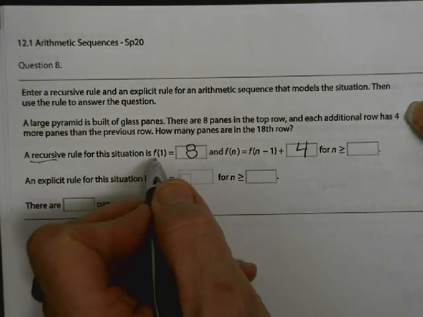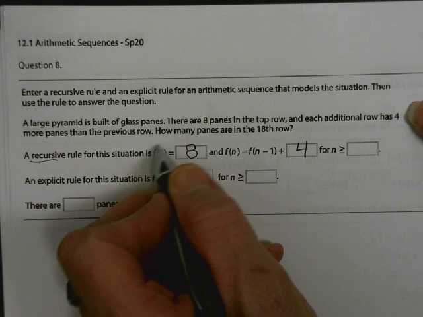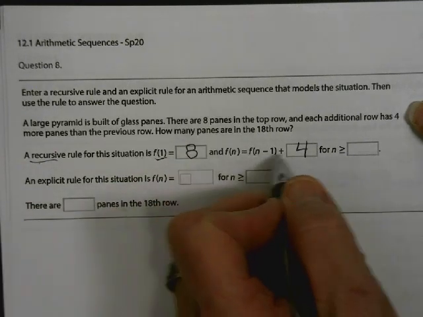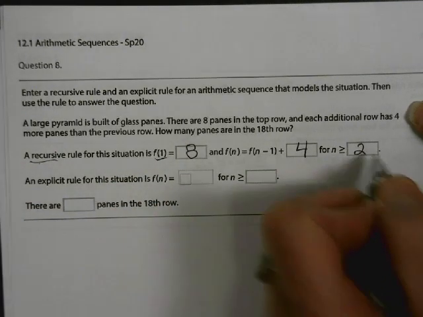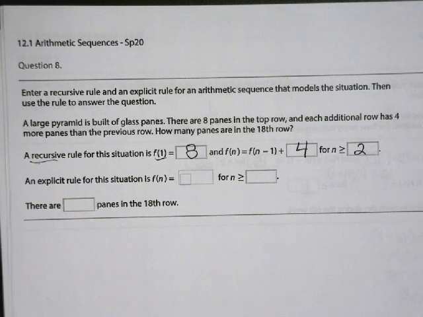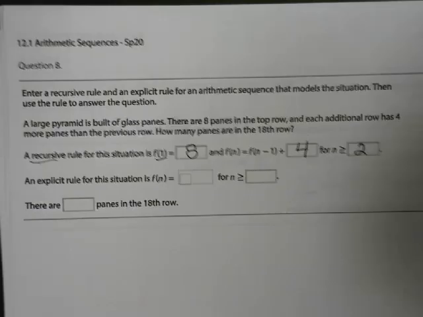For the recursive rule, if n starts at 1, they've already given that one, so this rule fits for everything 2 and more. So the second term, the third term, the fourth term fits that story that we wrote: f of n minus 1 plus 4. You've got yours? Get your numbers?